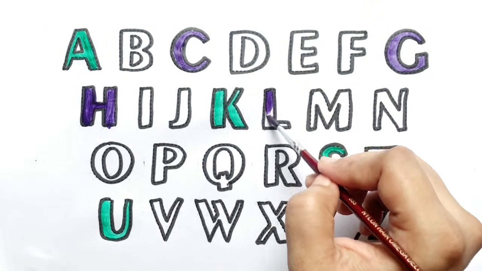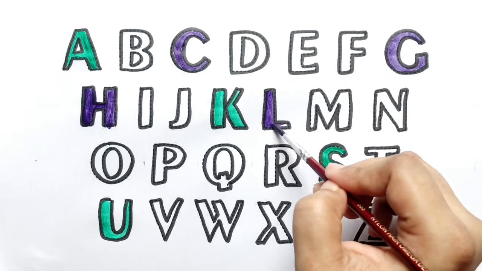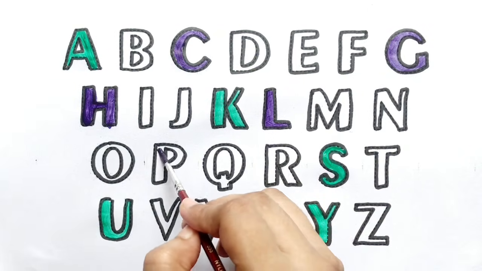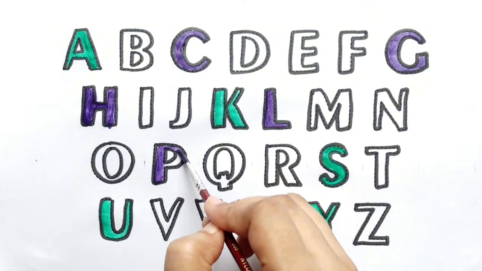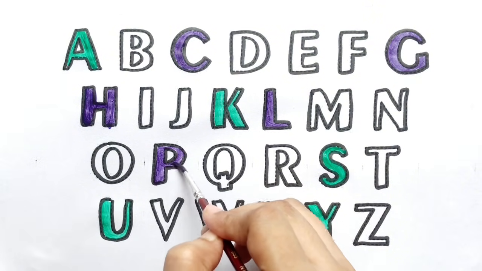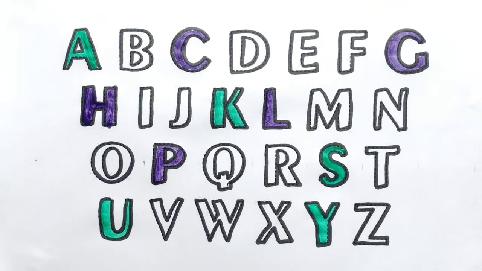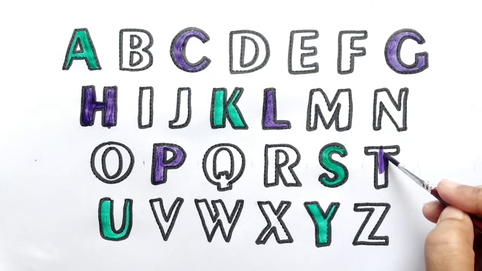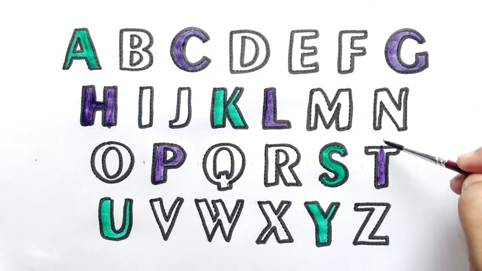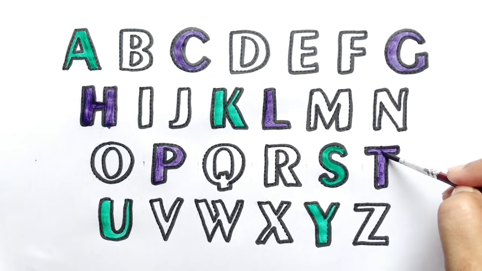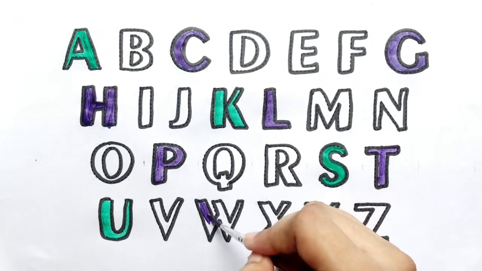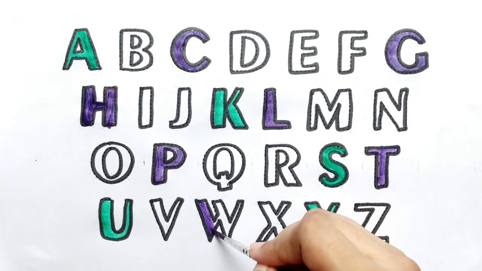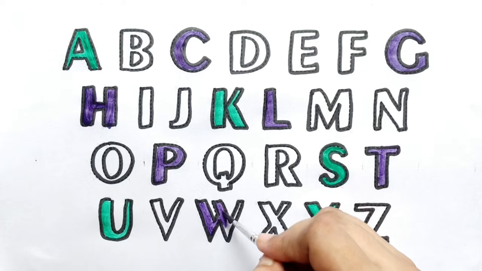A B C L for lion. E F G H I J P for pig. L M N O P Q R S T U V W T for train. Y and Z. Now I know my ABCs. W for water. Next time, won't you sing with me?